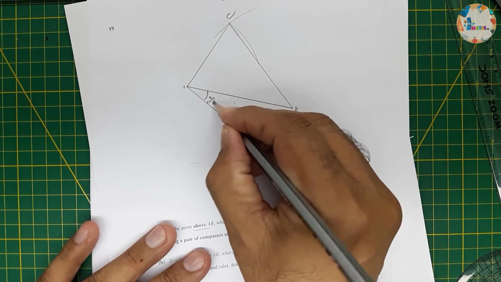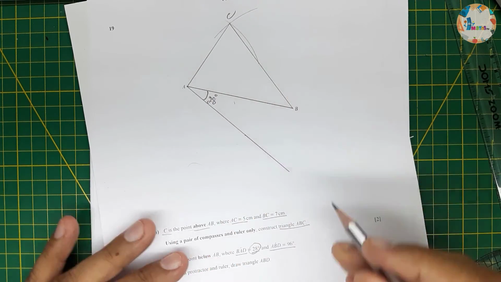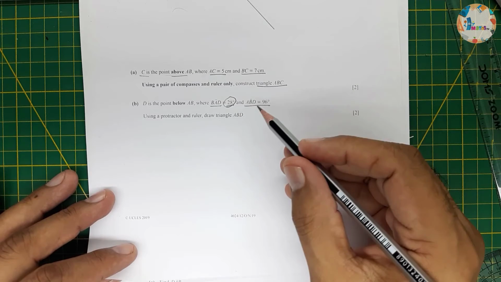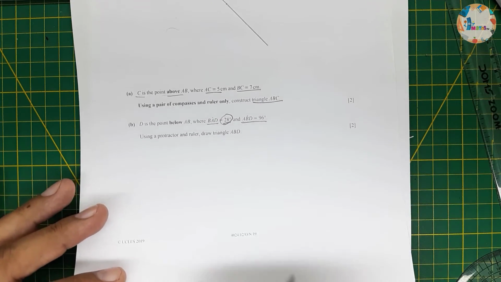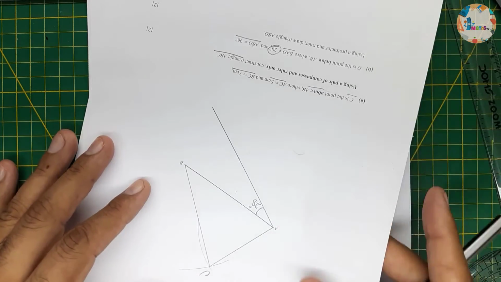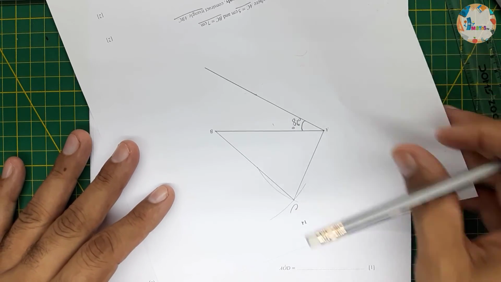This angle is 28 degrees, and the other angle they have mentioned is ABD, which is 96. So this side ABD will be having an angle of 96.